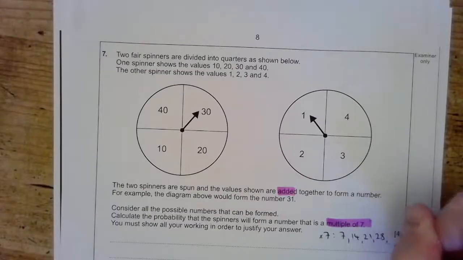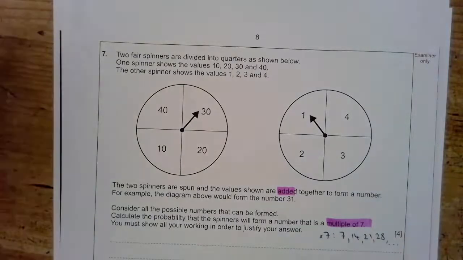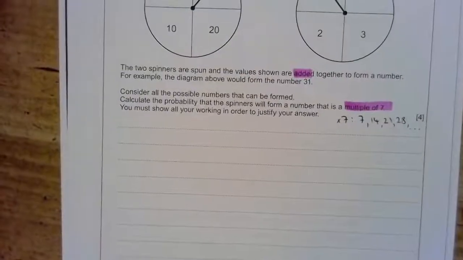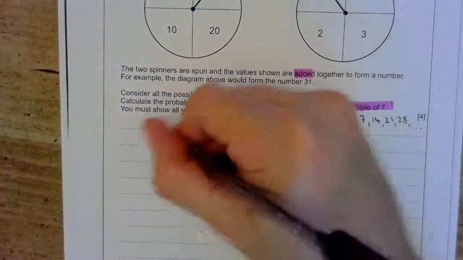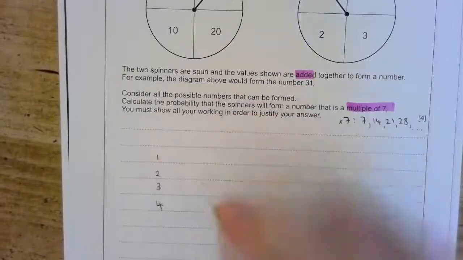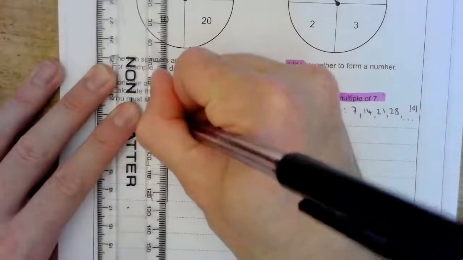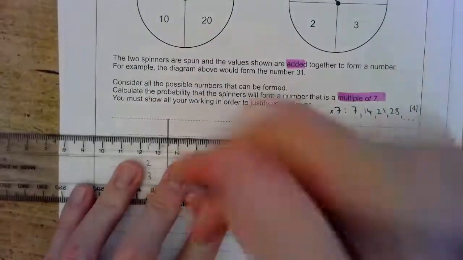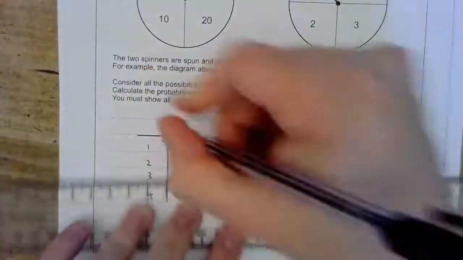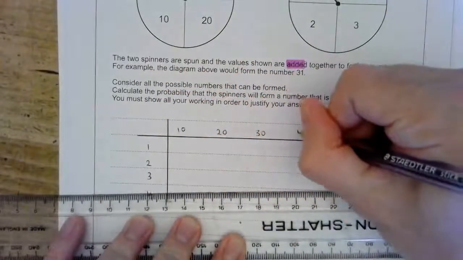Okay, so we need to think of a really clever way to display this information. The way that's best to do this is something called a two-way table. So what I'm going to do is write out my numbers here that I could get, which was 1, 2, 3, and 4. And then the other numbers that I could get, which would be 10, 20, 30, 40.